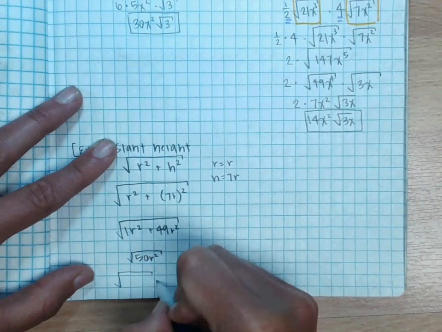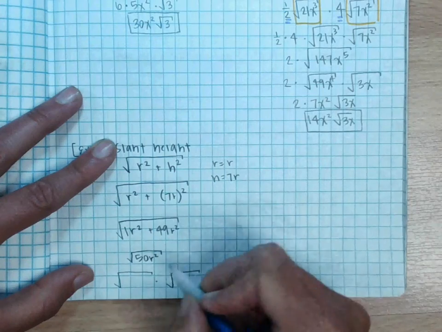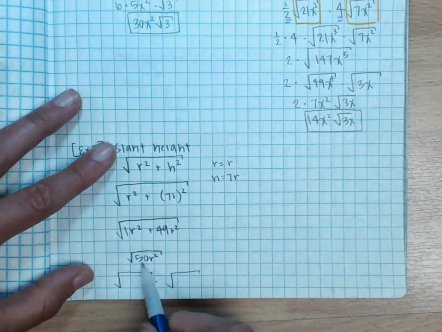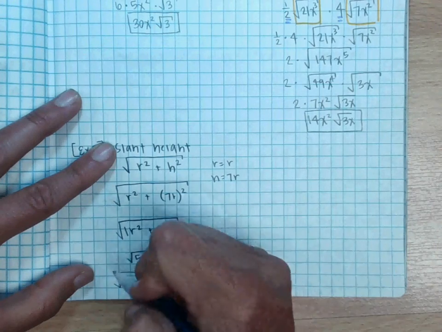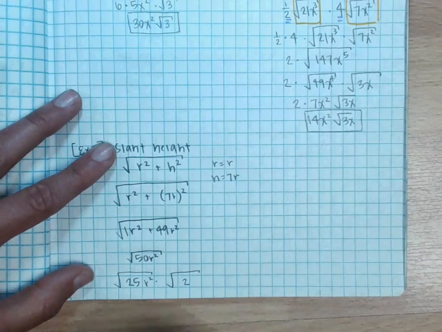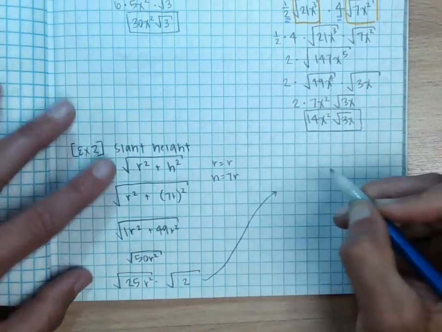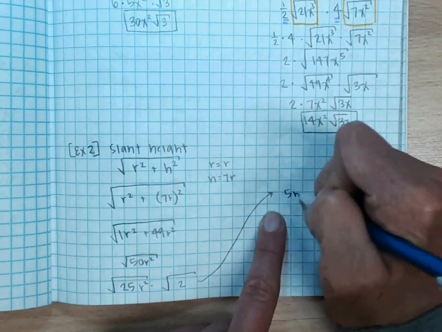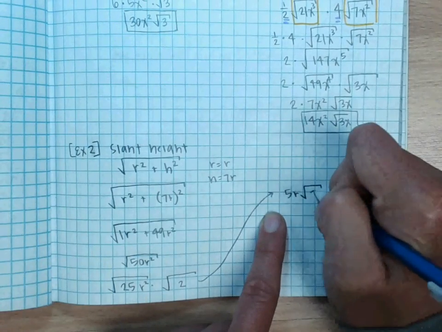Now, I want to simplify that, and again, I'm going to break that up into everything that is a perfect square times everything that is not. So I know that r squared is perfect, and if I break 50 down, I can break it down to 25 and 2. 25 is a perfect square, and 2 is not. So when I simplify that perfect square root, I get 5r times the square root of 2.